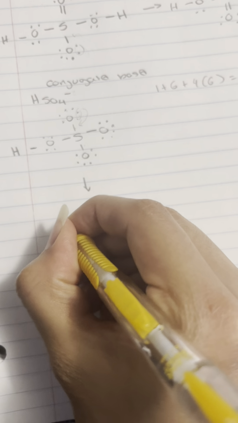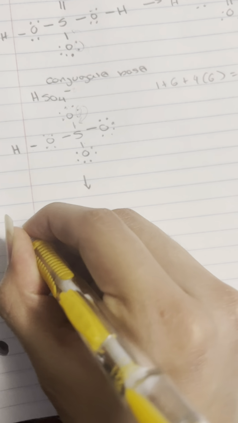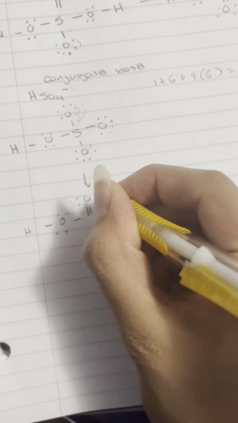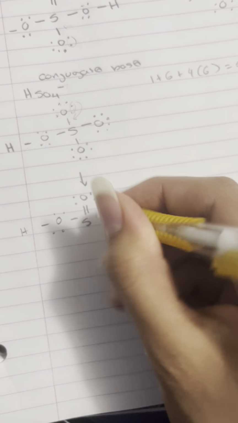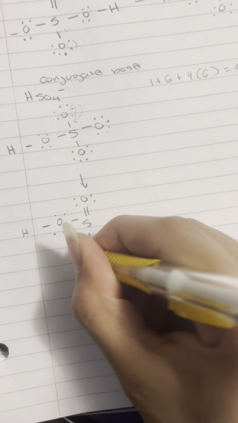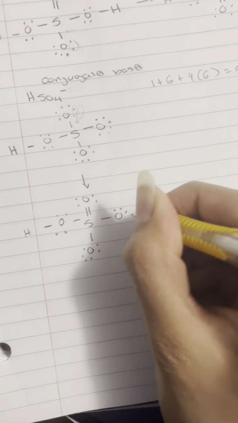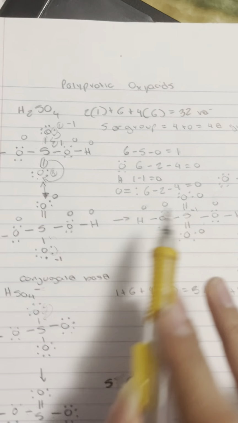So then this becomes a double bond, and that becomes that. I'm going to do the formal charges. Okay, so here are the formal charges for these 3 resonance structures.